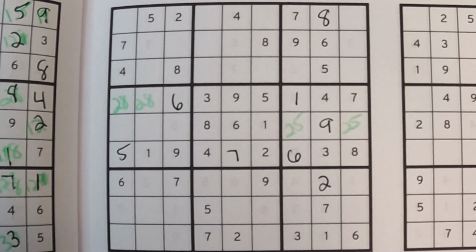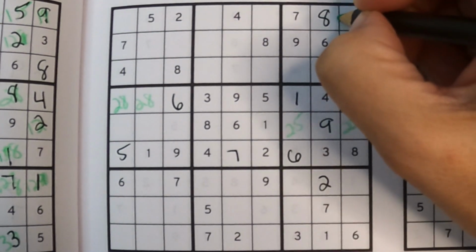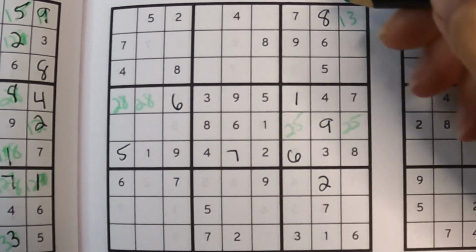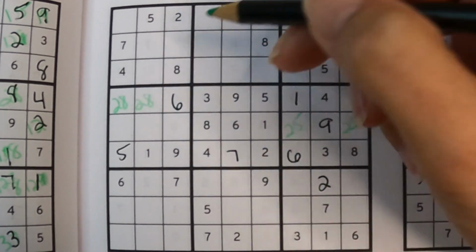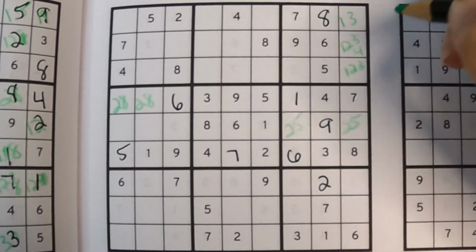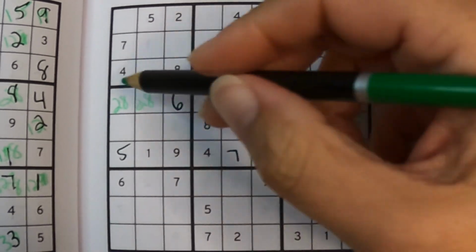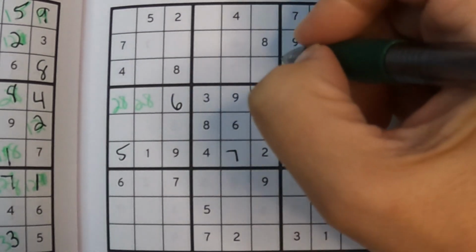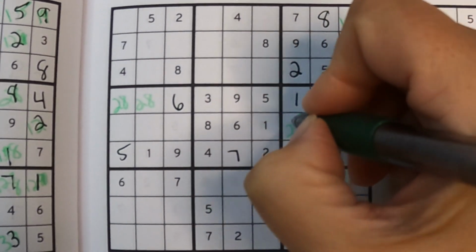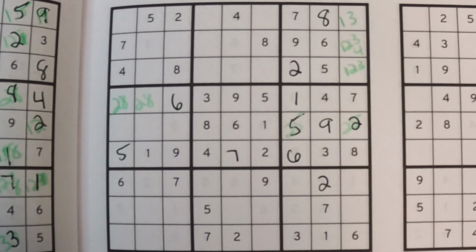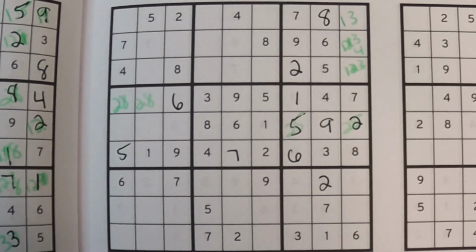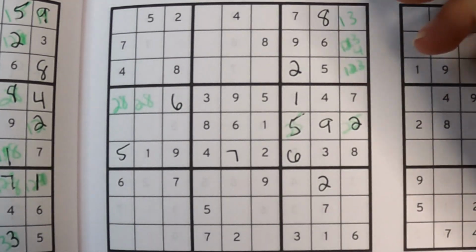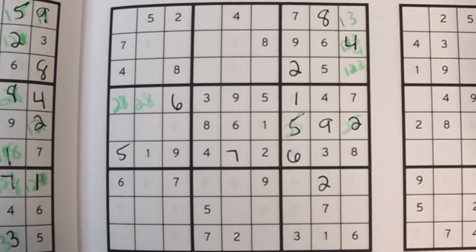For this box, we're missing 1, 2, 3, and 4. We've got 2 and 4 here, so 1, 3. No help here. 1, 2, 3, 4. 4 here, so 1, 2, 3. 1, 3, and 4 here. So this is our 2. That 2 makes this our 5, 2. We can get rid of this 2 and this 2. And now if we look at this box, the only place the 4 can be is here.